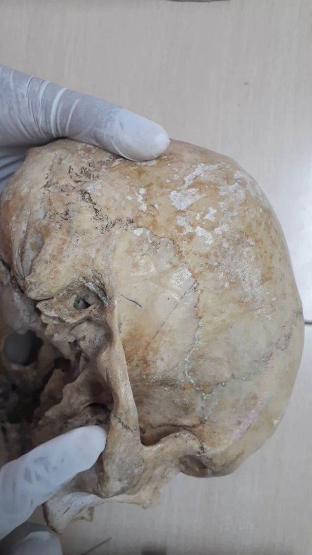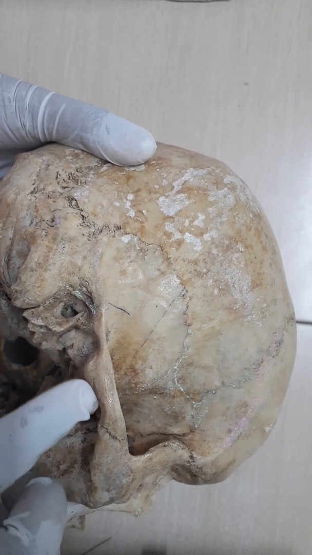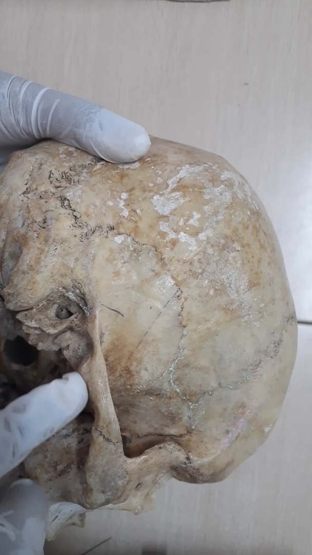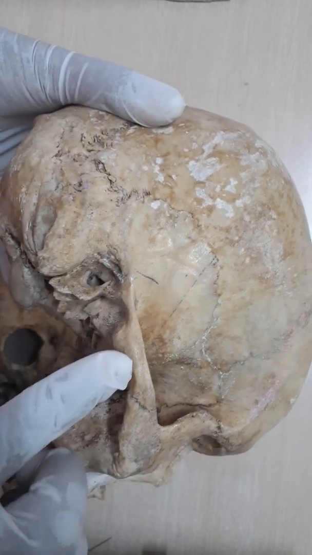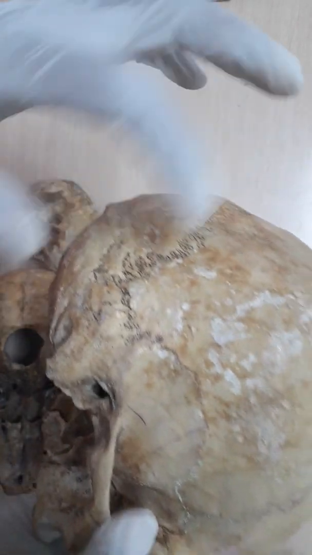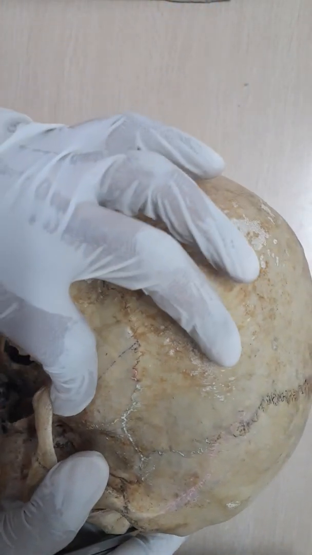Now if you see the lower margin of the zygomatic arch, it is rough and it gives attachment to the masseter muscle. Okay, so that much is about the grooved upper surface.